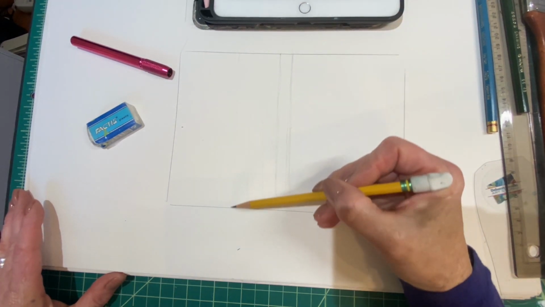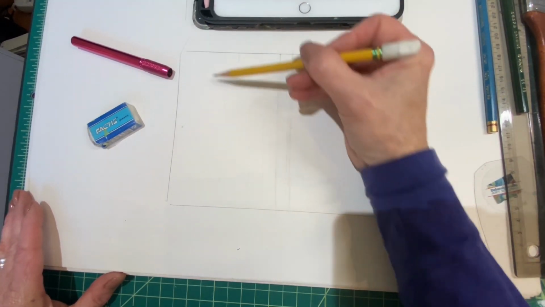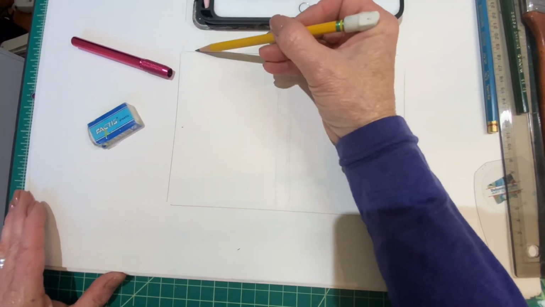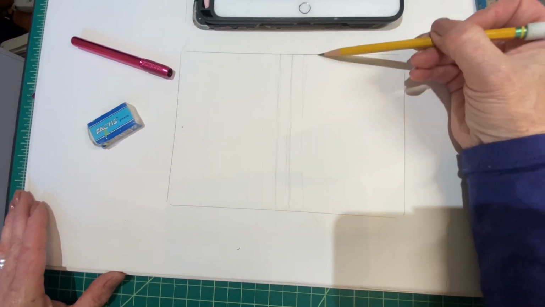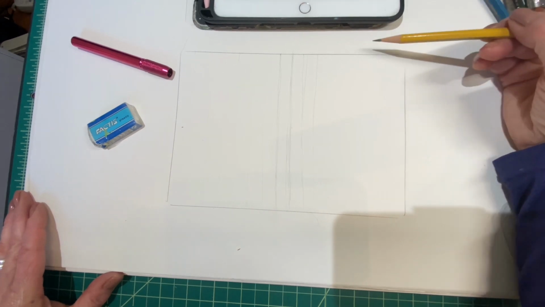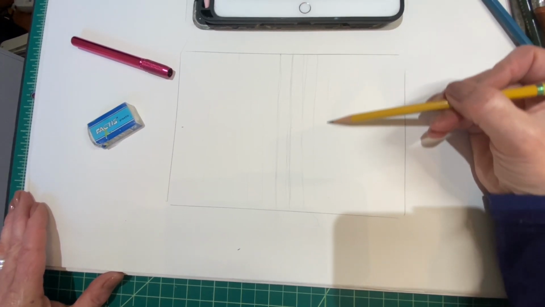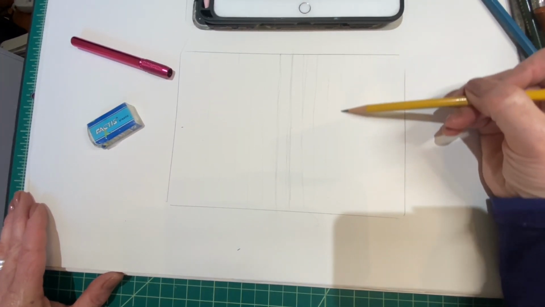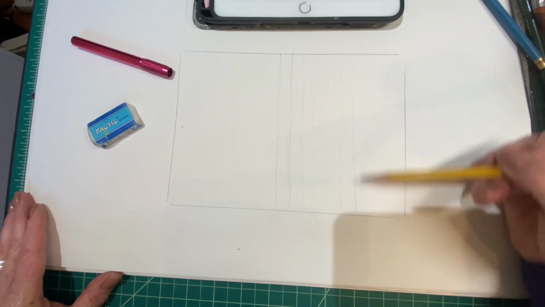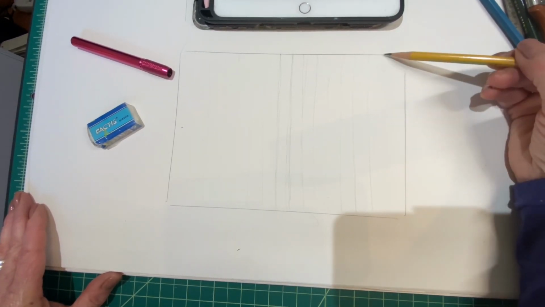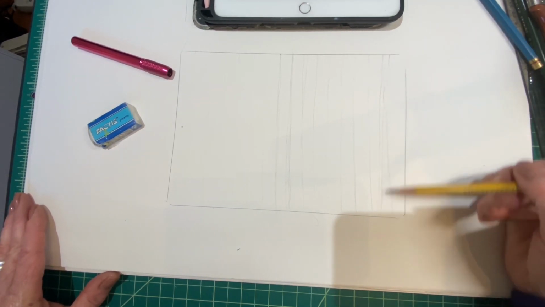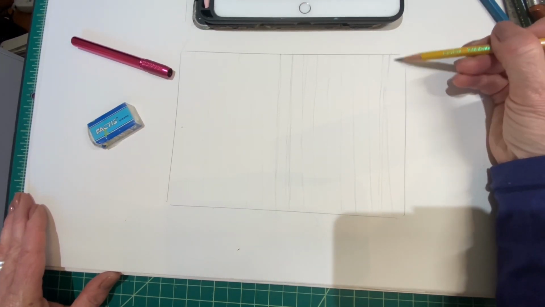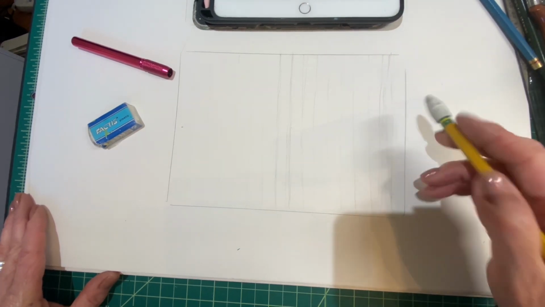This works particularly well working at a flat surface. It's a little harder to do at an easel, but artists actually practice this, and you can sort of feel the edge of your paper as a guide, and we're just making these as indications of what a vertical line really is like in here, so that we don't get our lines off to angles from the very beginning.